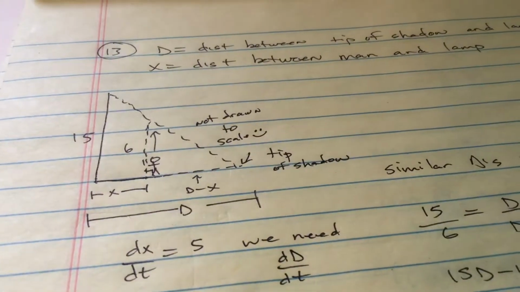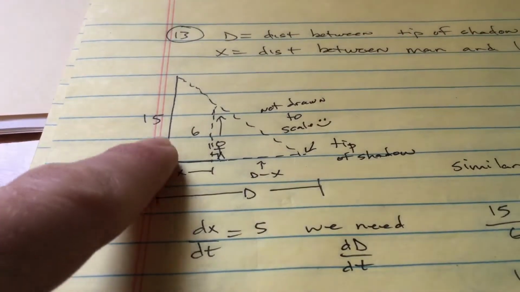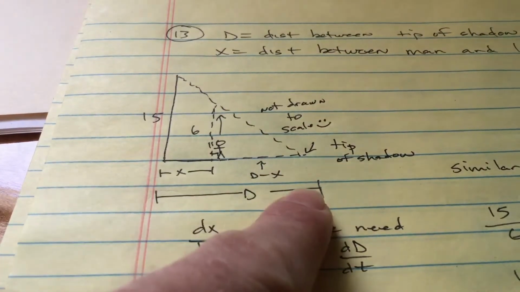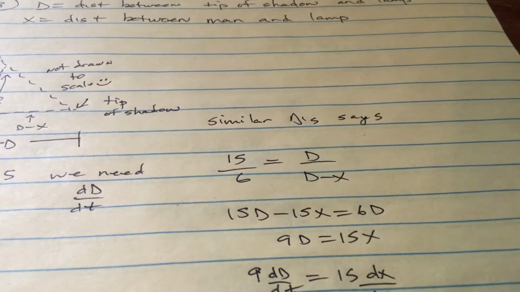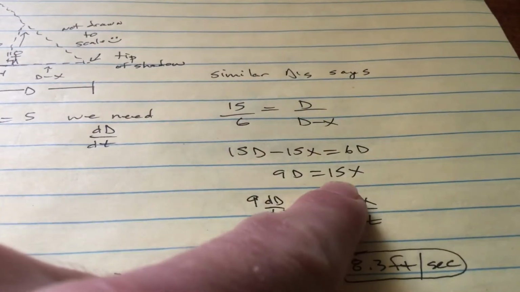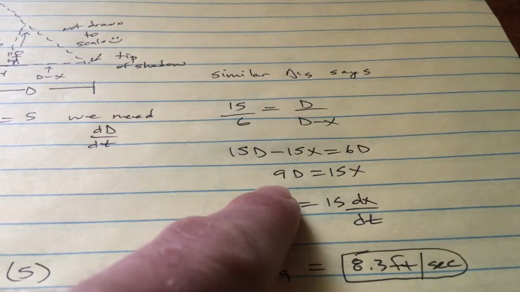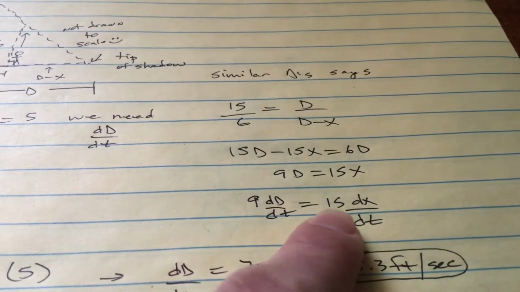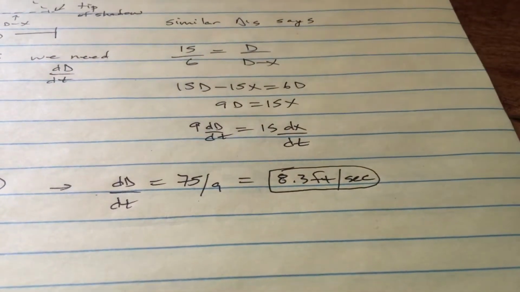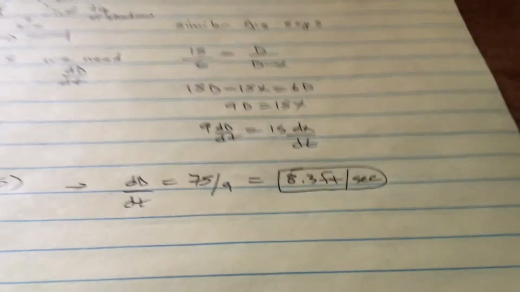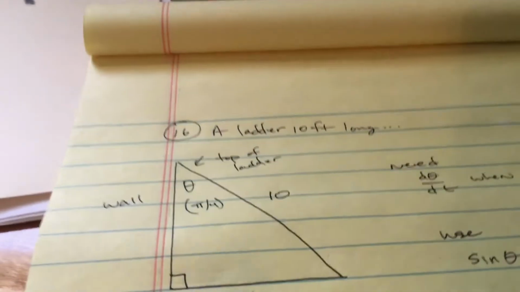Anyway, we're going to use similar triangles. Height over height is equal to big base over little base. We get this formula. We're going to take the derivative: 9 dD/dt is equal to 15 dx/dt. I just did this question for you. You're welcome. And honestly, I did the last one for you as well. You're welcome. I might put together another video with notes later.